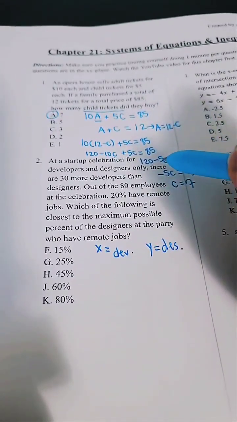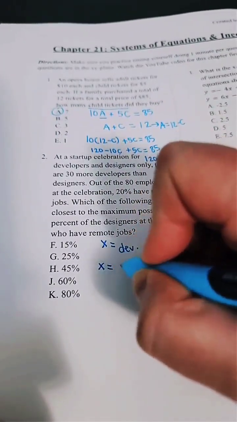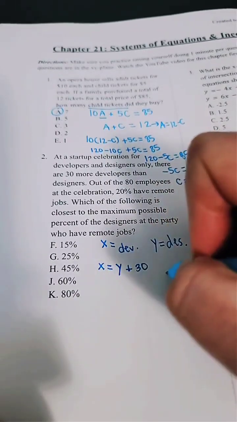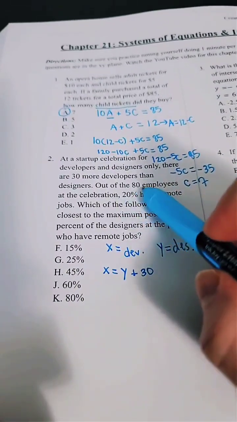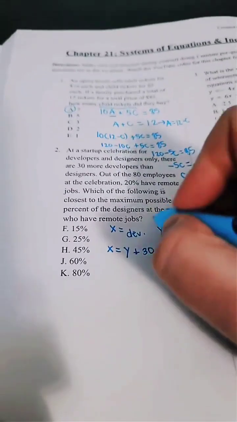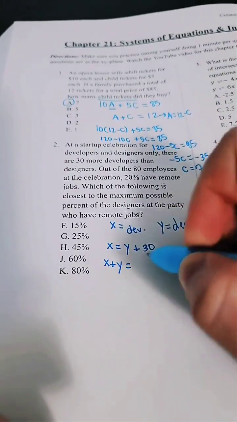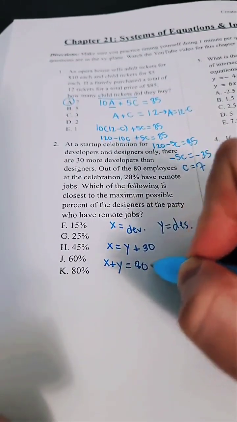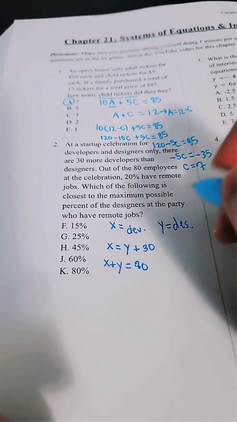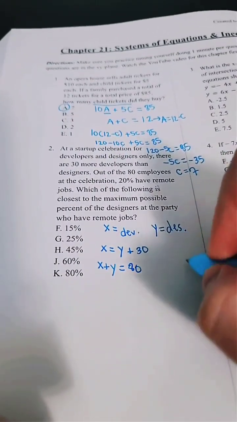So let's see, it said that there are 30 more developers than designers, so we could say that X, the number of developers, is equal to the number of designers, Y, plus 30, because there's 30 more of them, right? And then they said out of the 80 employees at the celebration, 20% have remote jobs, and there's 80 employees at the celebration. So that means that X plus Y, the developers plus the designers, have to equal 80 for the 80 total employees there. So now we have a system of equations that we can use to solve for what Y would be.